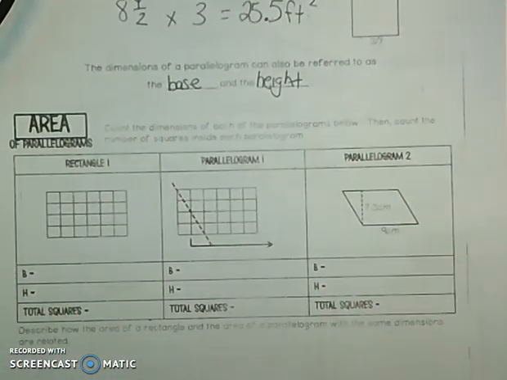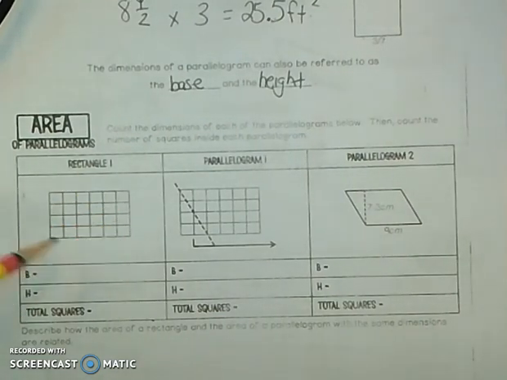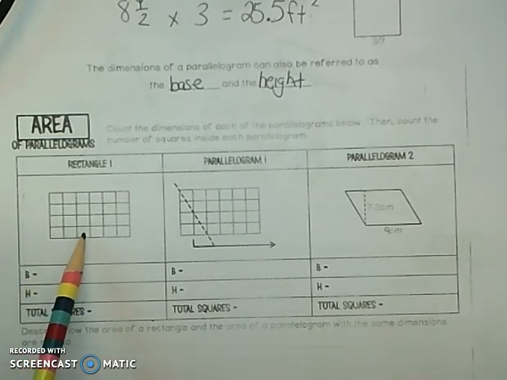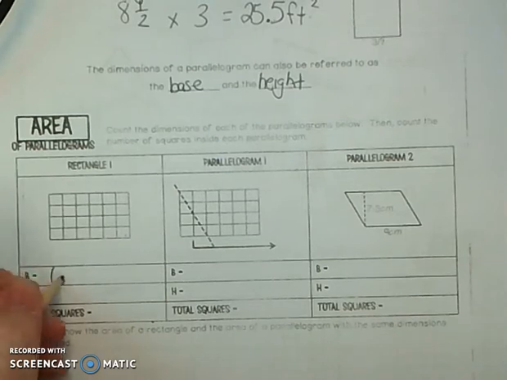So we're going to count the dimensions of each of the parallelograms below, then count the number of squares inside each parallelogram. Alright, so this is a parallelogram, but it also is a rectangle. So the base, or the bottom, of this rectangle is 1, 2, 3, 4, 5, 6. The height of this rectangle is 4.